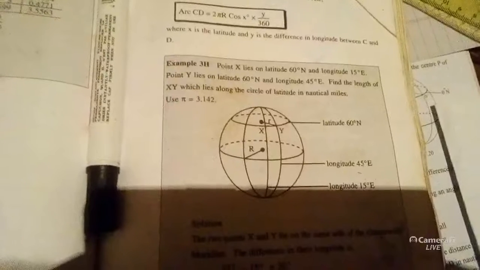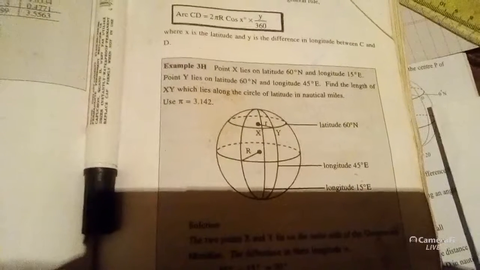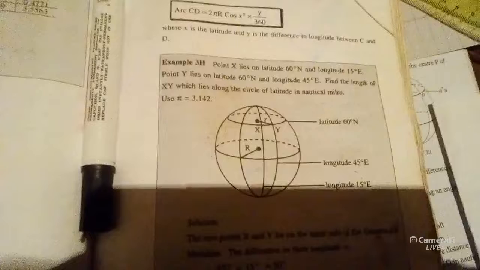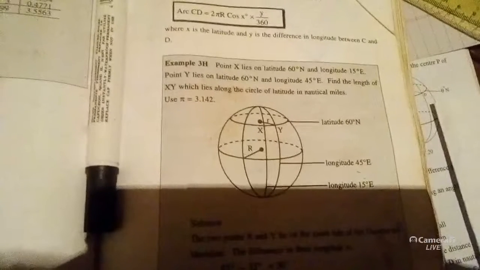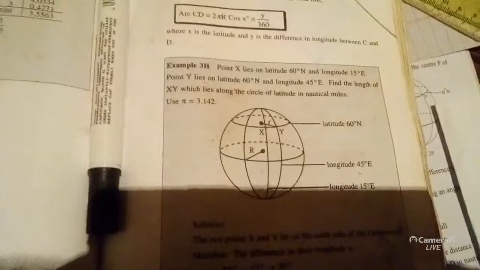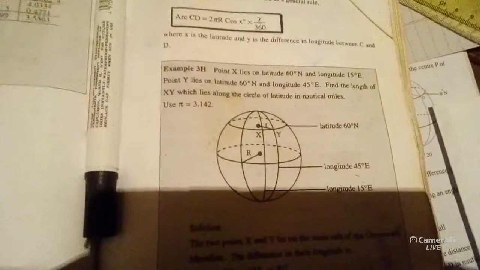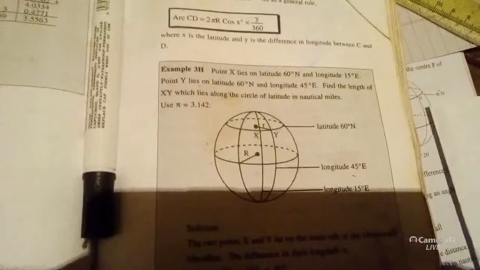Now, here I want to tell you this. When you are using a calculator in your exam, I think this question comes under paper 2. You can use your calculator to punch in pi in case you have not been given the value here, but I'm sure you are going to be given. Just press shift, then go to pi and press equal to. You are going to find the value of pi. Okay, so let's go to this question.